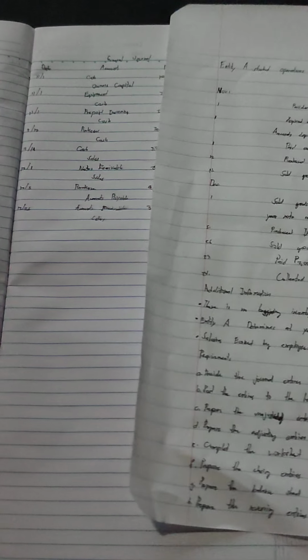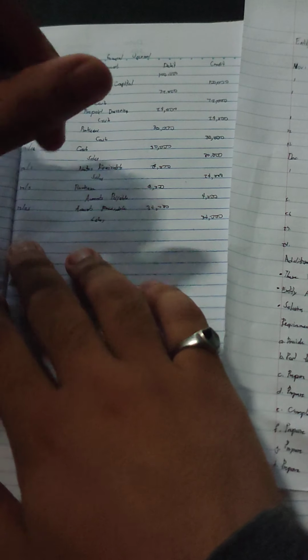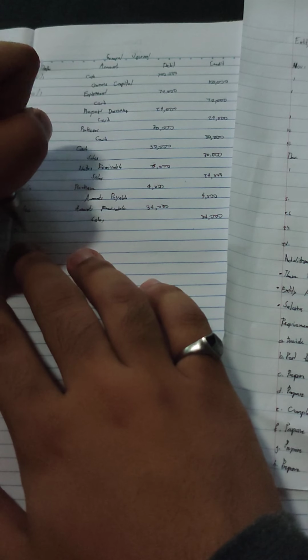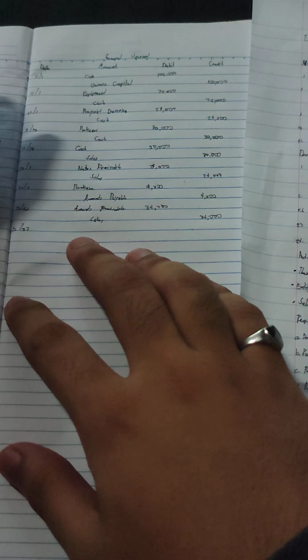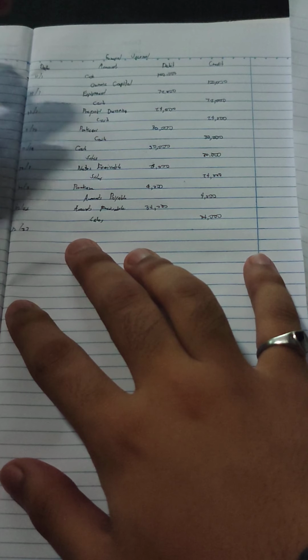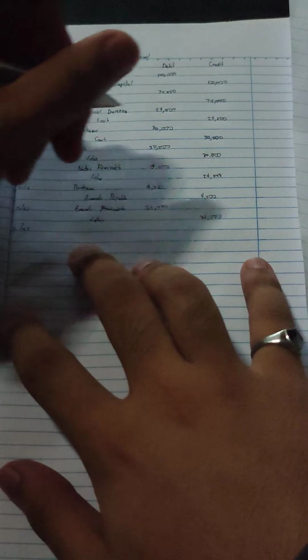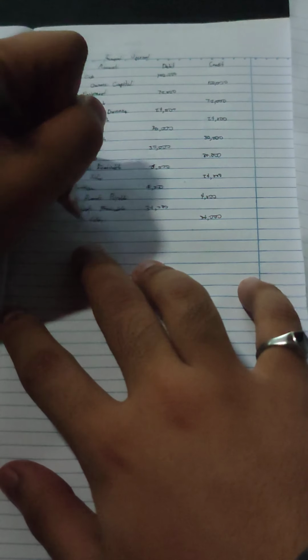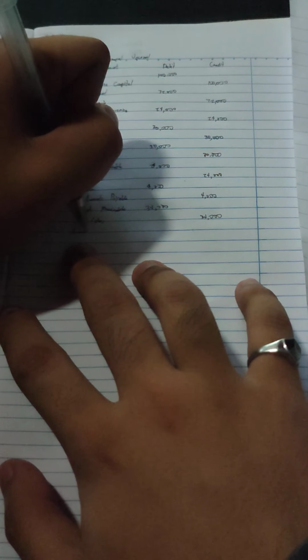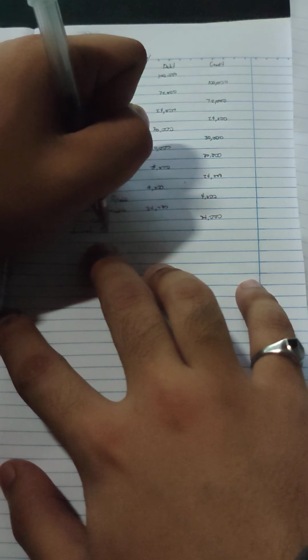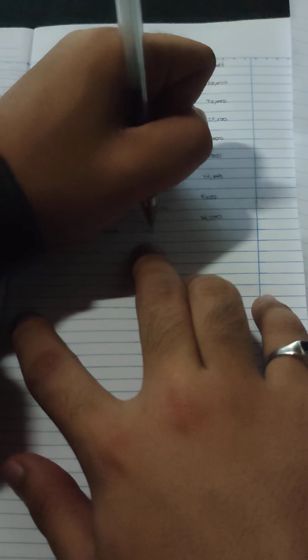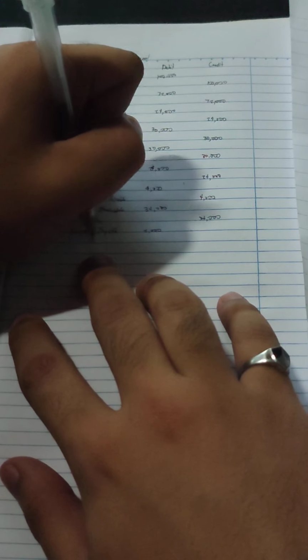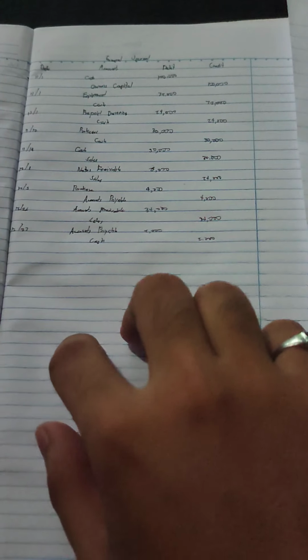So when December 27 came, he paid it. This means the accounts payable decreases. So in order to decrease accounts payable, we will debit it. Debit accounts payable for 2,000 pesos. And cash credit as a decrease for 2,000 pesos.